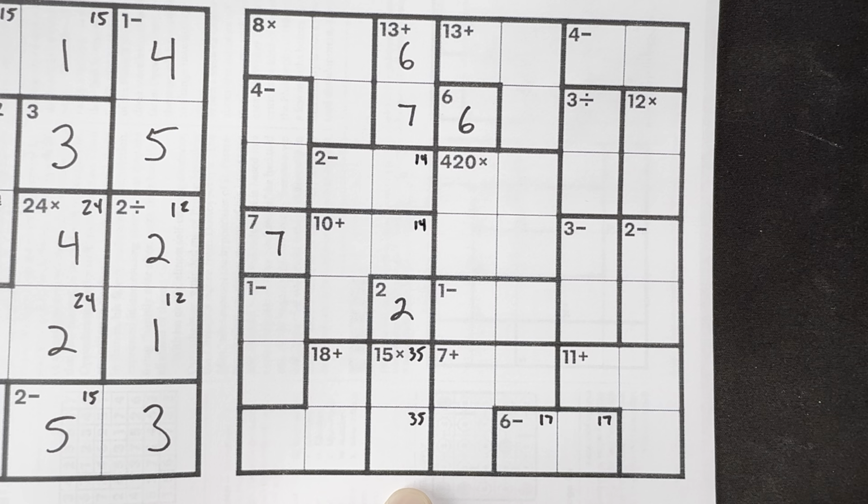This can only be 6 or 7, and there's a 6 here. So we can fill that in. This is 3, 5.